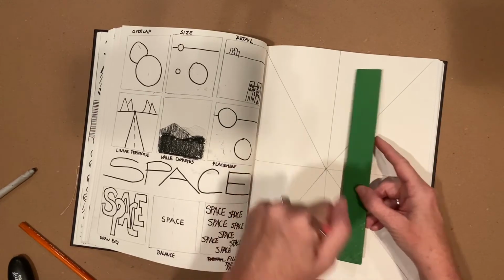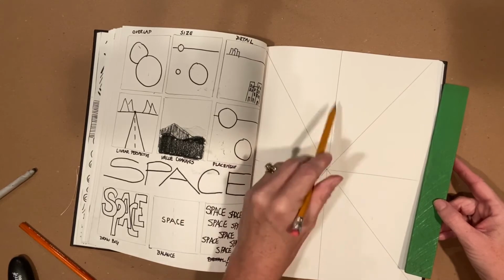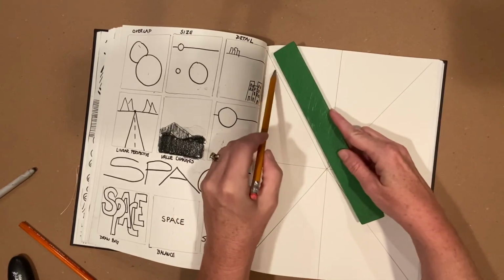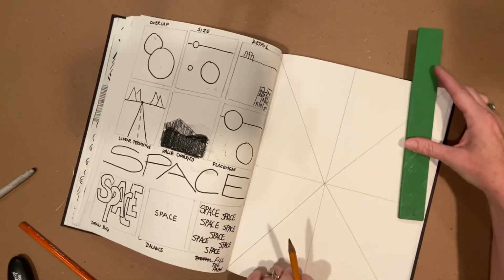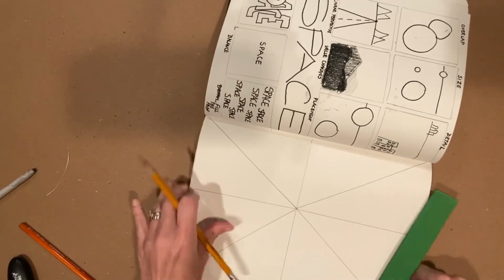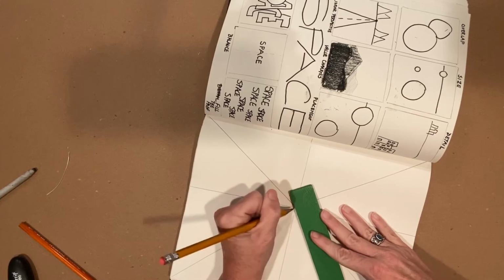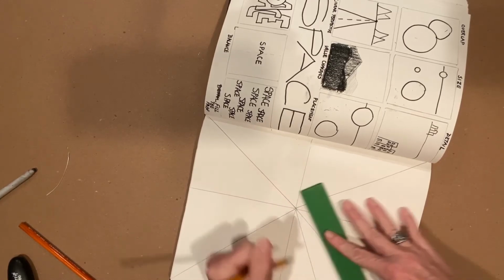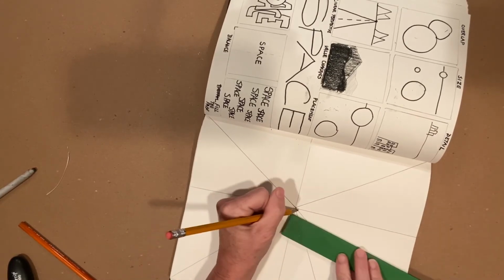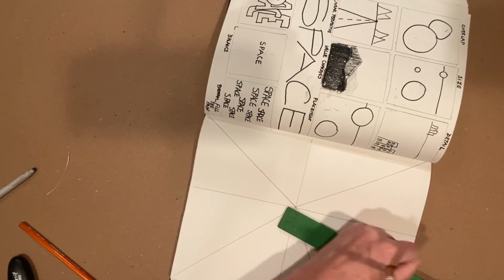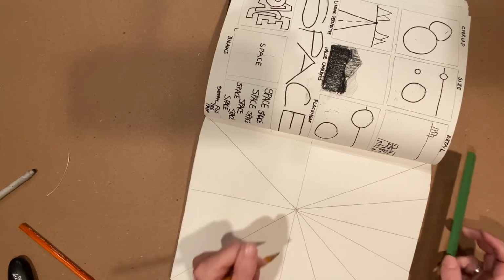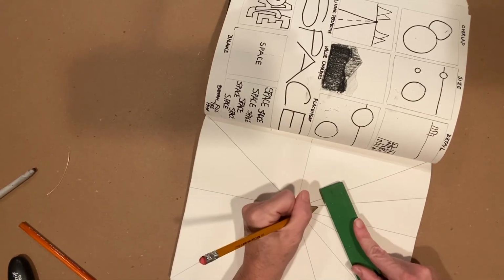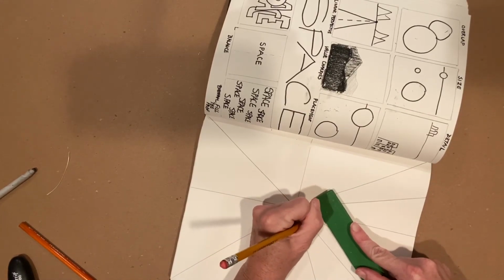For this one, I just divided the paper in half and in half again, and then each of those sections I divided diagonally, and then I'm probably going to divide that again. So this one, and this one, and you can decide how many times you're going to divide it. You may not even be doing this type of design, but it's the same concept.